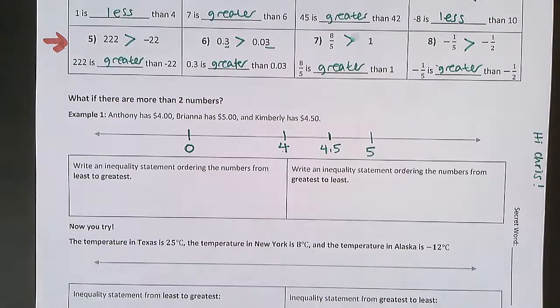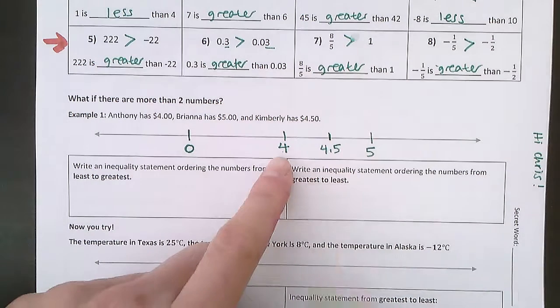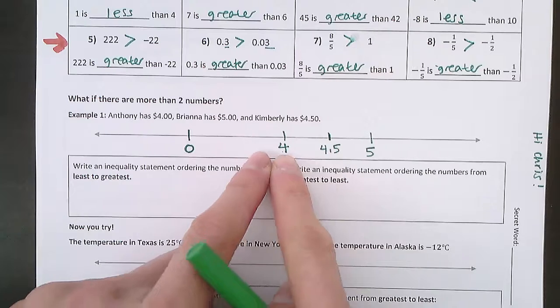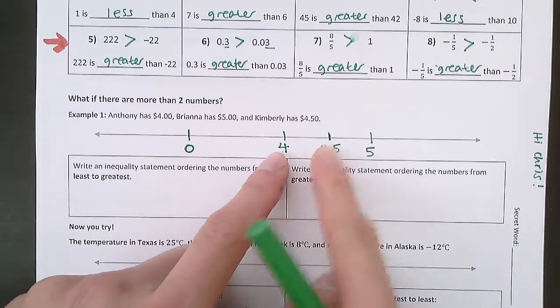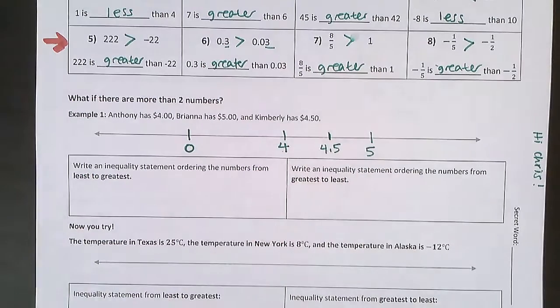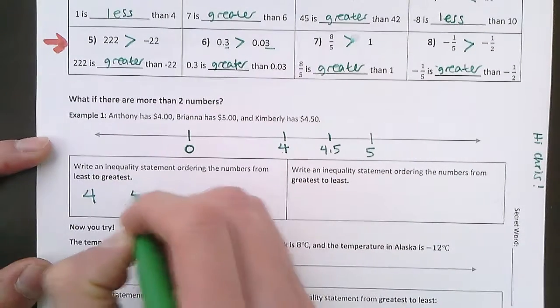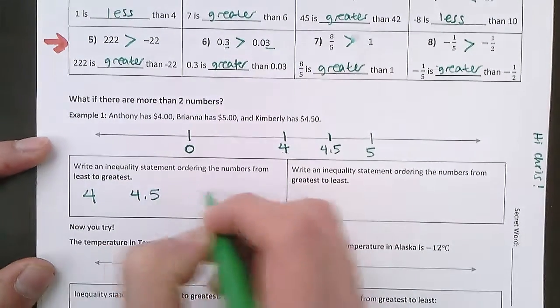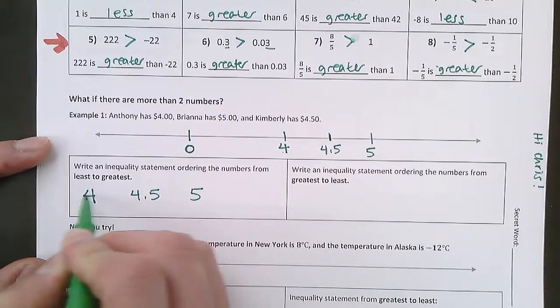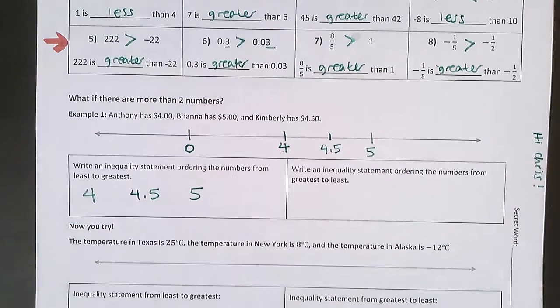Now, if we want to think about what this is from the least to greatest, sorry about the background noise, there's some vacuuming happening. 4 is the least, then 4.5 is greater than 4, then 5. So let's start by writing 4, and then 4.5, and then 5. We've already listed them from the least to greatest.